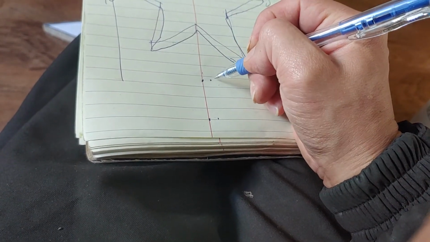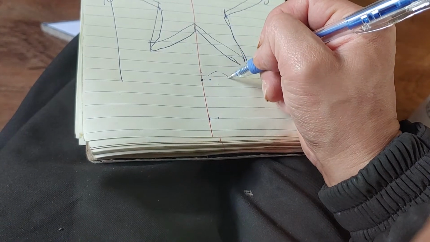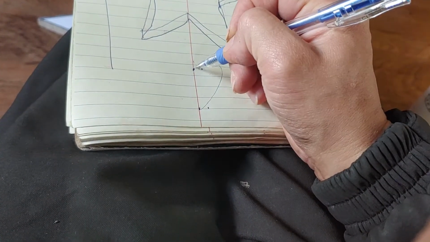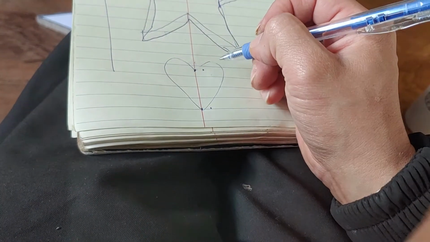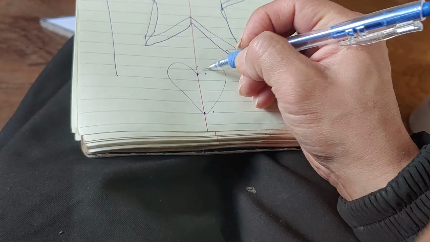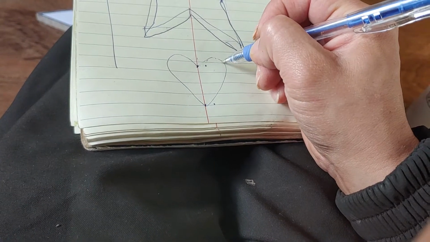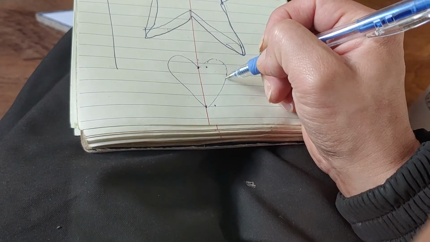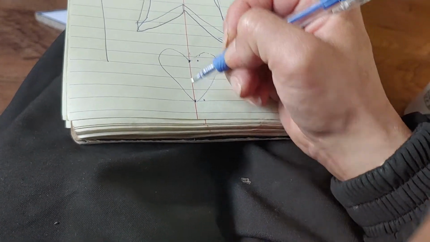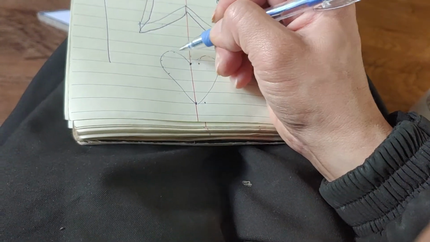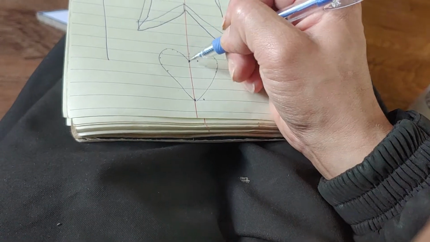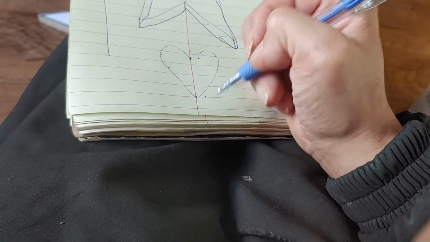But then somehow you guys would have to put a bunch more around here until it kind of goes straight. And then straight. Boom.